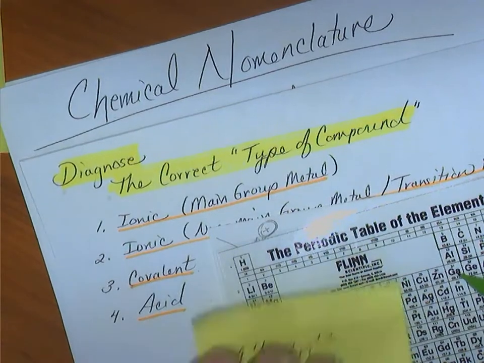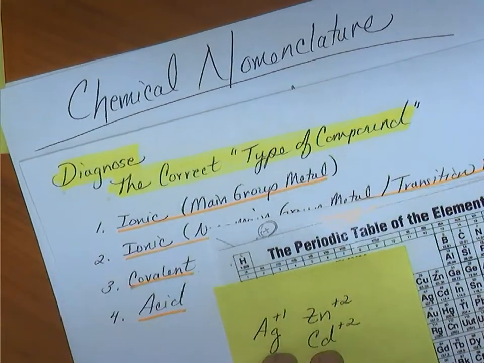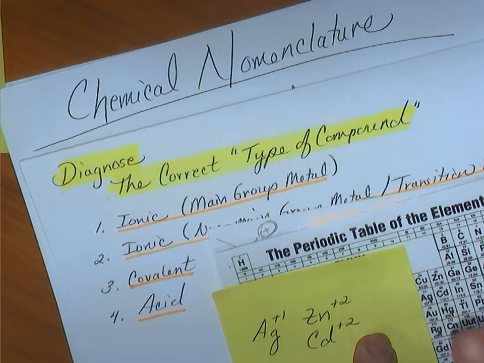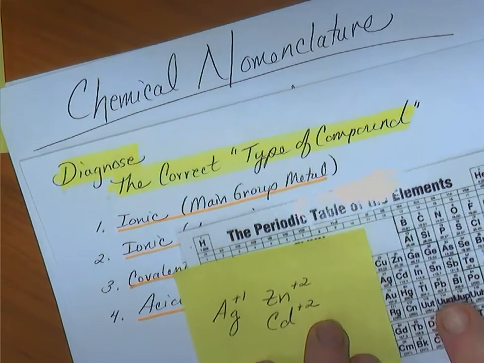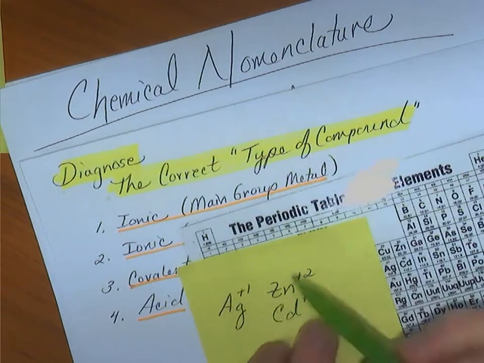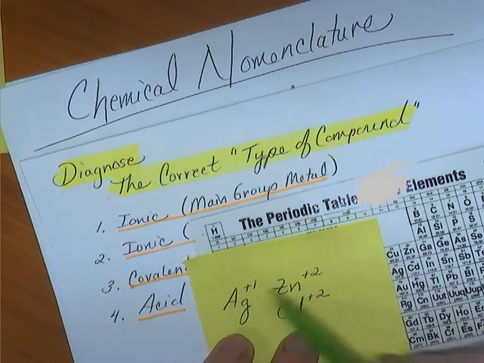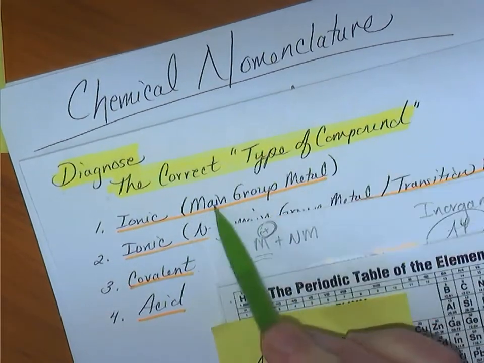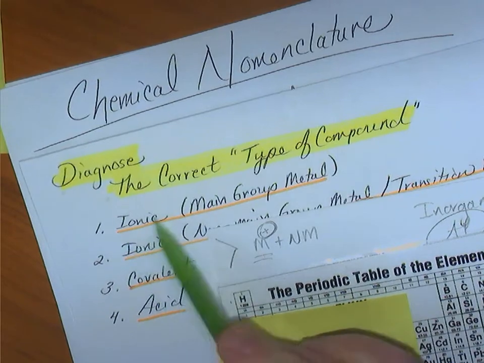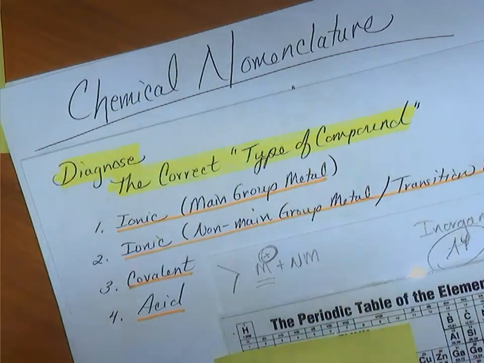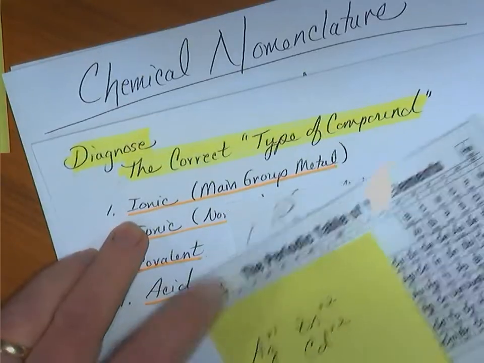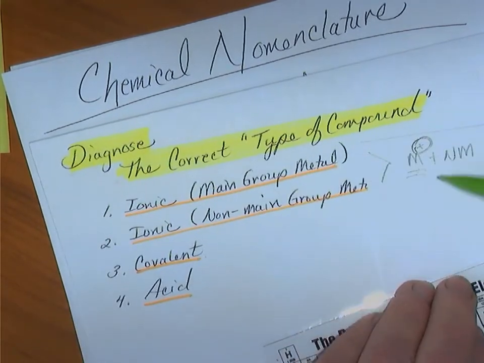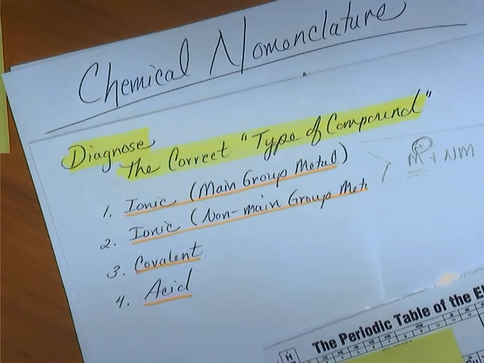Now, there are 3 exceptions: silver, zinc, and cadmium. Officially, they are transition metals. However, they behave like main group. Silver always, always, always is +1. Zinc and cadmium always, always, always are +2. So they fall into this type of compound. All right, so does it begin with a metal? Then it's ionic. Well, is it a main group or non-main group? And then you'll name from there, and we'll go through some examples in just a moment.